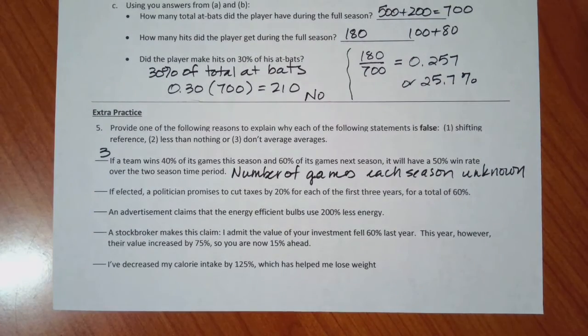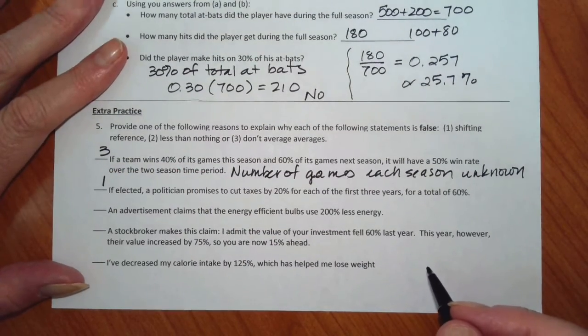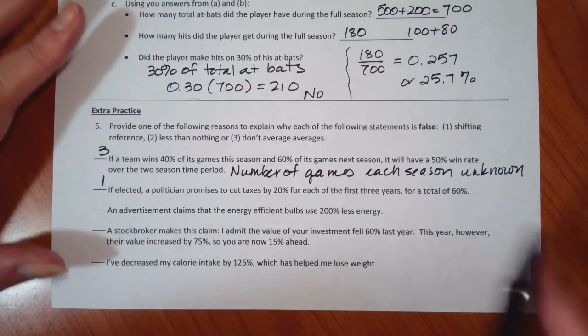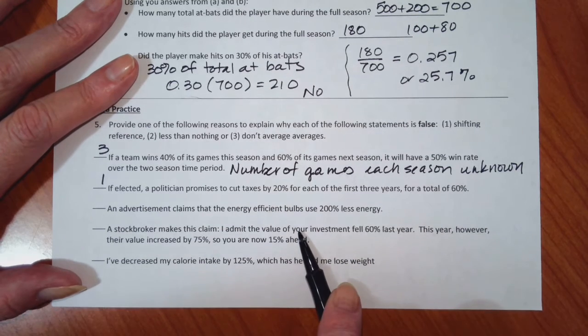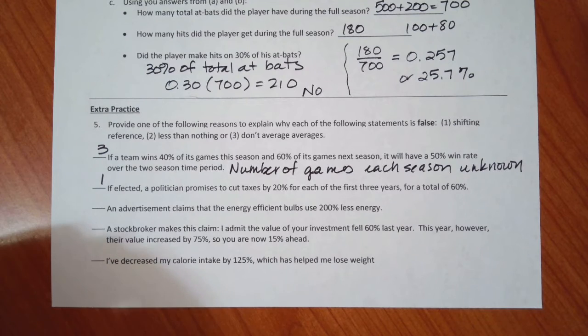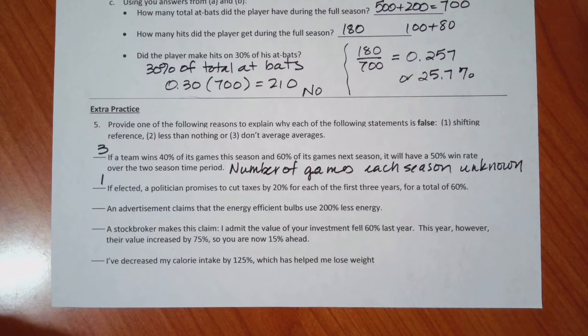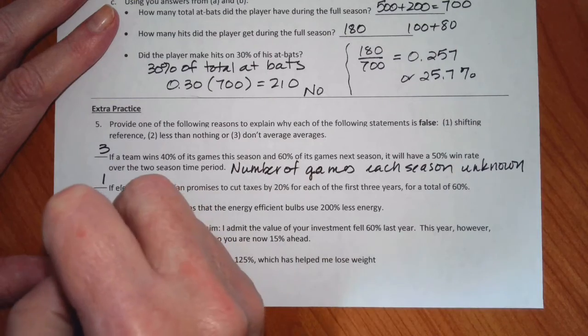If elected, a politician promises to cut taxes by 20% for each of the first 3 years for a total of 60%. This is a 1. This is a shifting reference value. He would take 20% off the first year, and then that changes the reference value, and then 20% of that changes the reference value, and 20% of that. An advertisement claims that the energy efficient bulb uses 200% less energy. No, that can't happen.